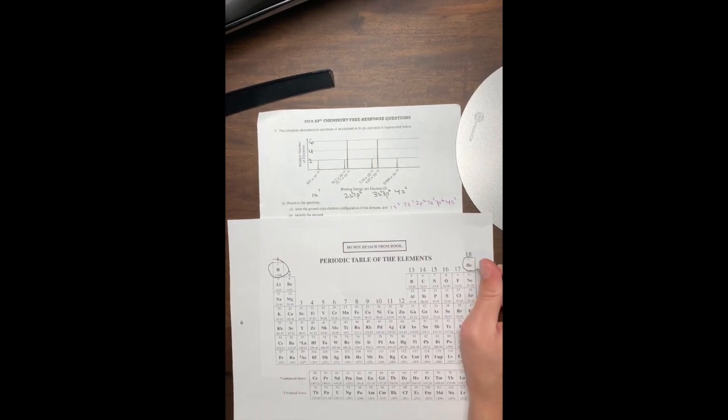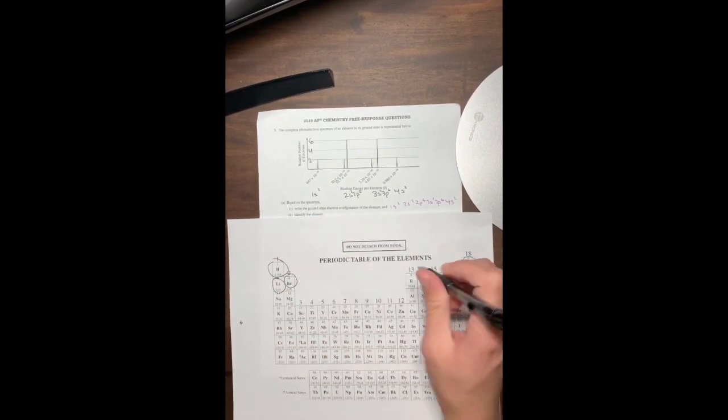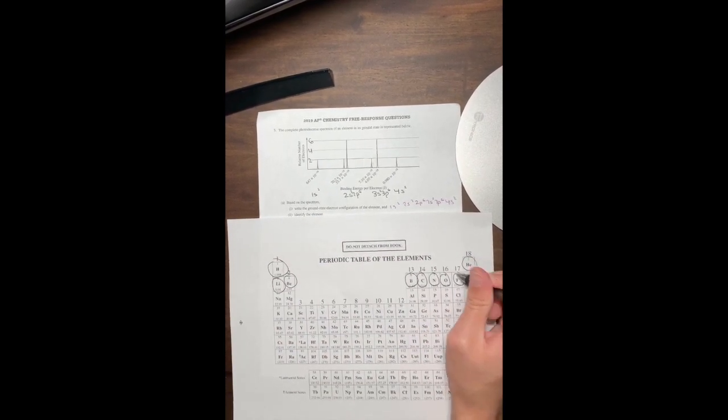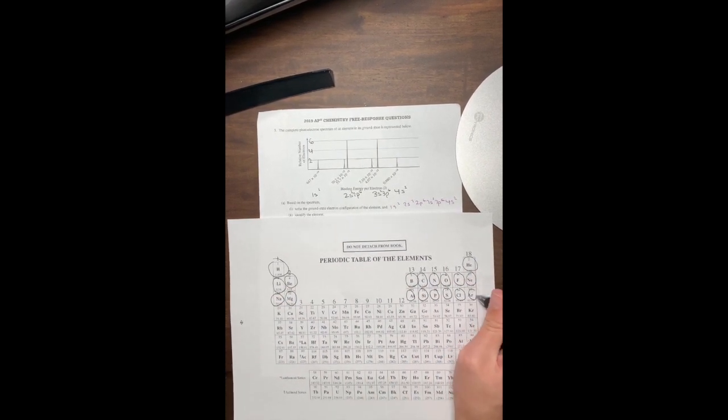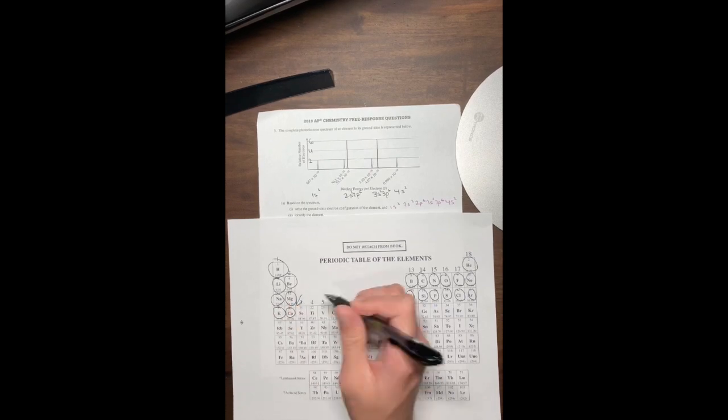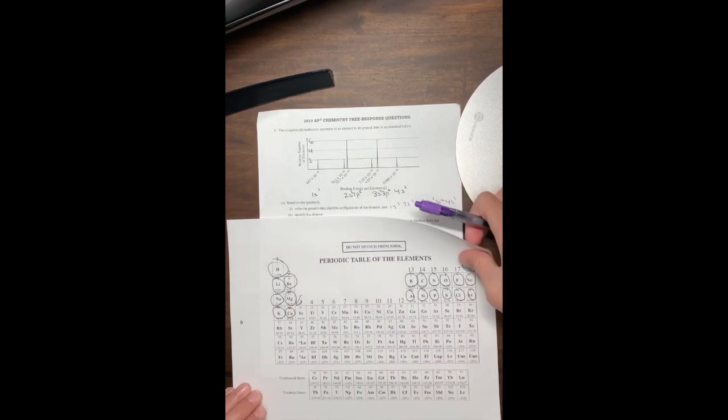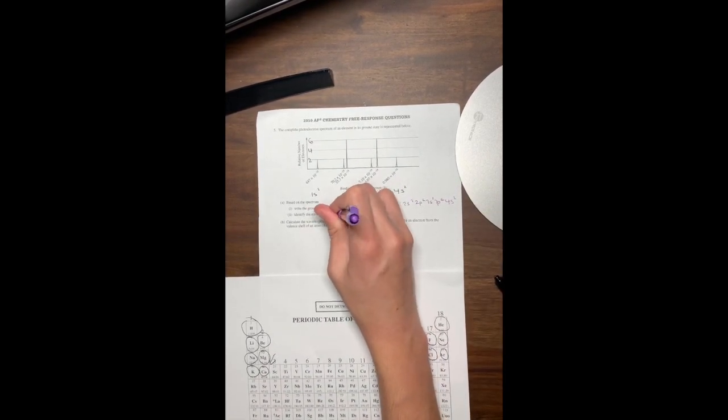So 1s2, 2s2, 2p6, 3s2, 3p6, 4s2. So this is going to be calcium. That's our element because it's the last one that we circled.